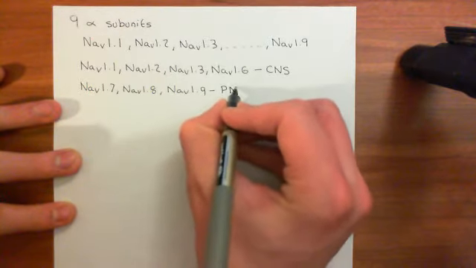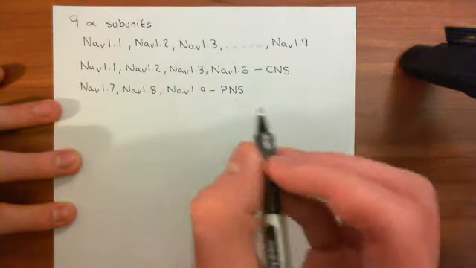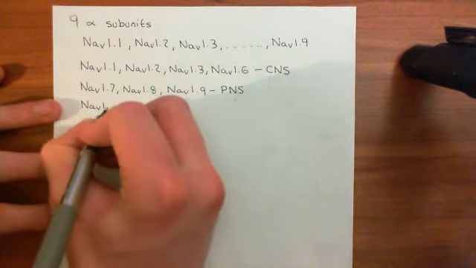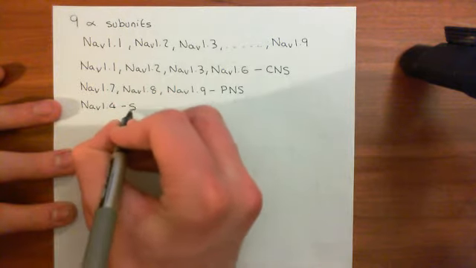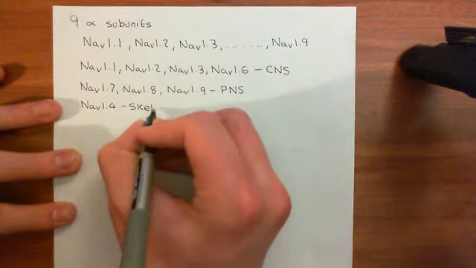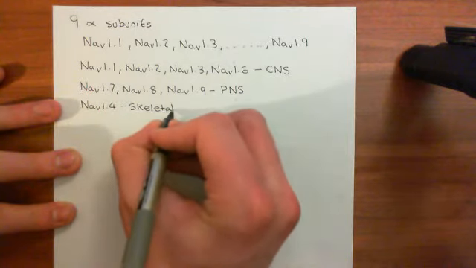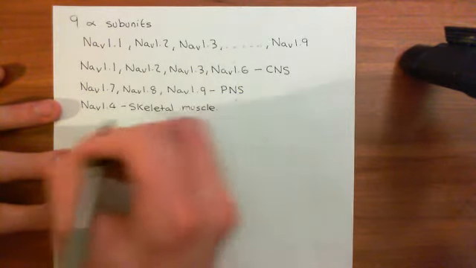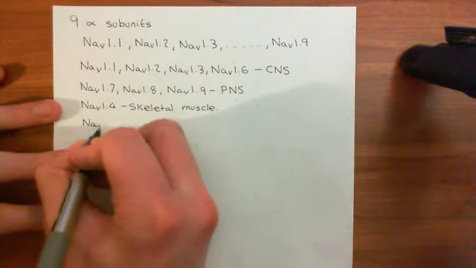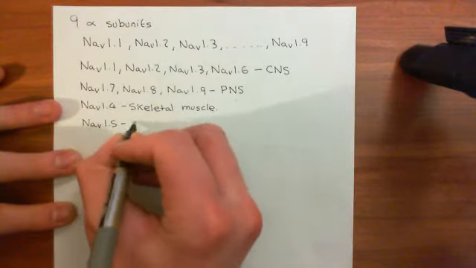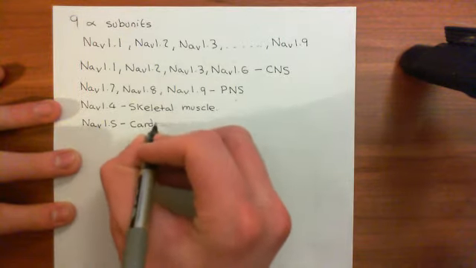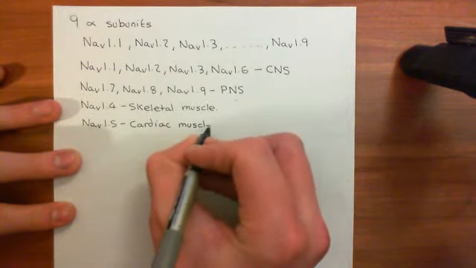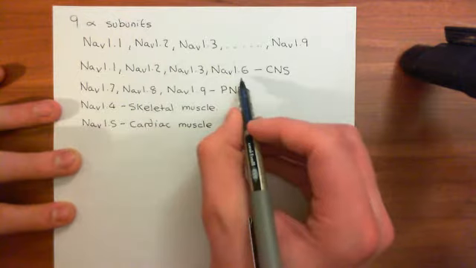Okay, and then finally let's discuss the ones which are in muscle cells. So NAV 1.4 is found within skeletal muscle. And then finally the one remaining, which is NAV 1.5, is in cardiac muscle. So those are the 9 different alpha subunits of voltage-gated sodium channels, and we've now seen the different expressions of them.